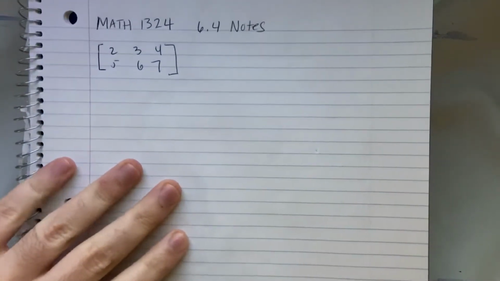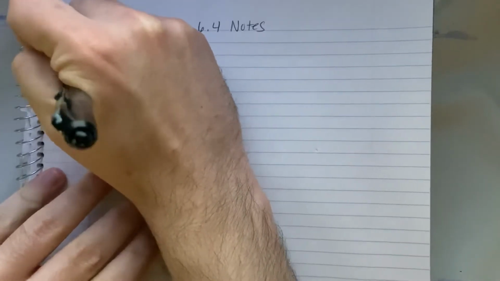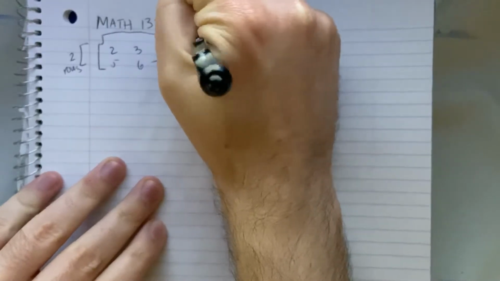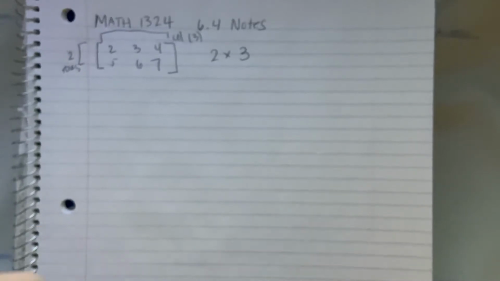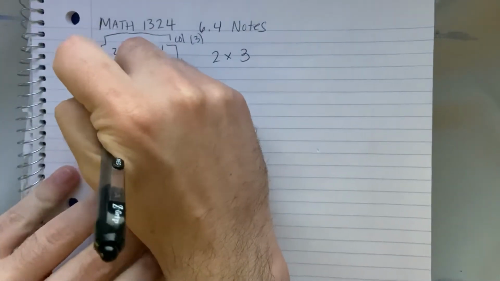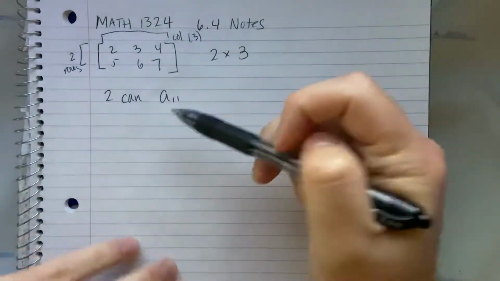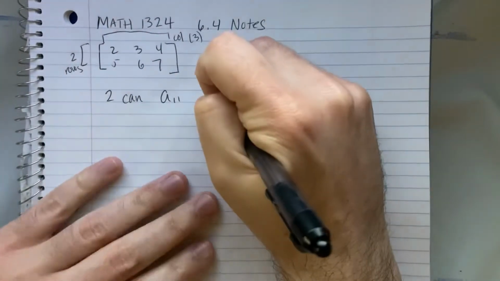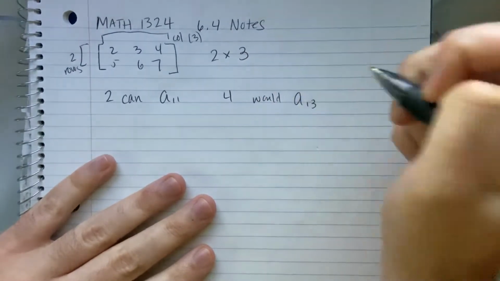oftentimes this matrix will be referred to as having a size. Now that size would be the number of rows, there are 2 rows, by the number of columns, 3 columns. So we would call this a 2 by 3 matrix. If I wanted to reference the number 2, I would reference it by calling it A11 if this were the matrix A, because it's the number in the first row and the first column. For example, 4 would be, it's in the first row, but it's the third column.